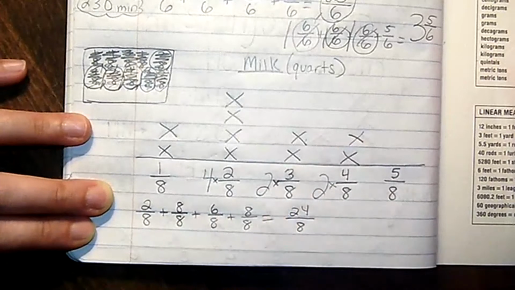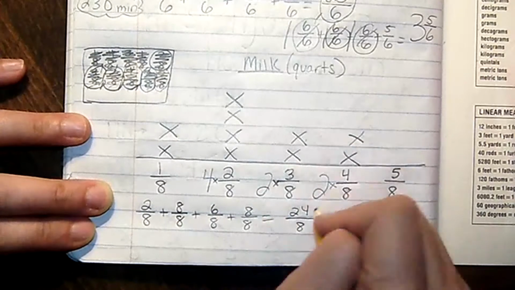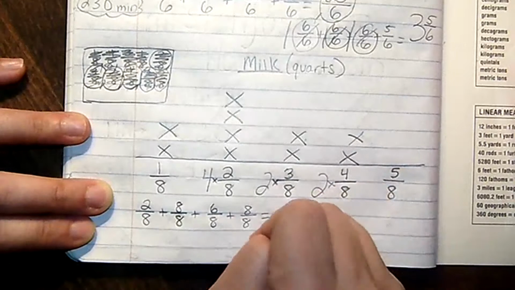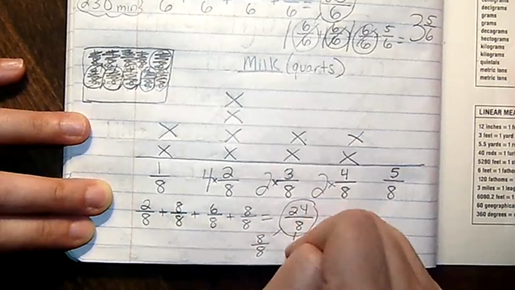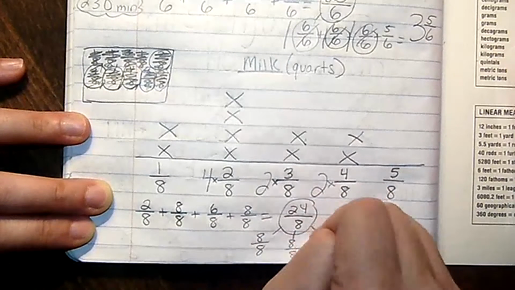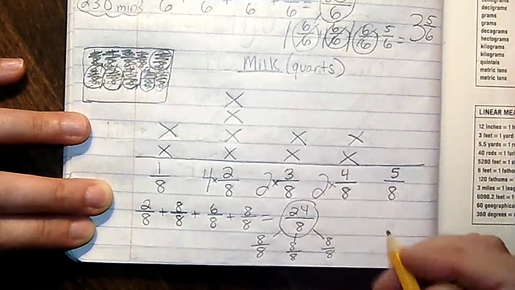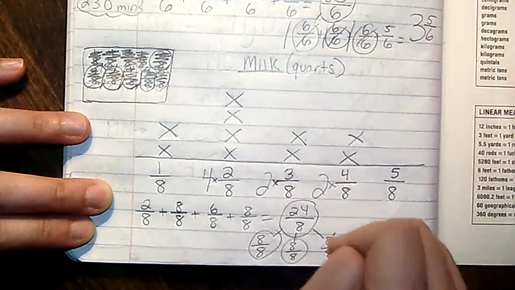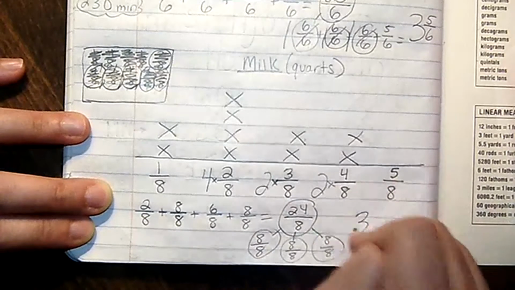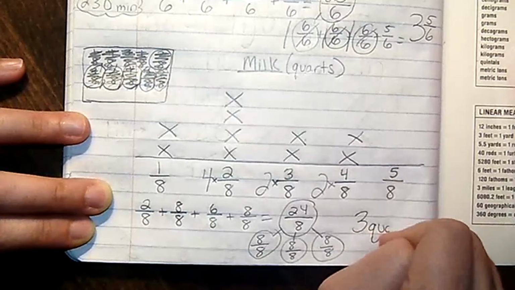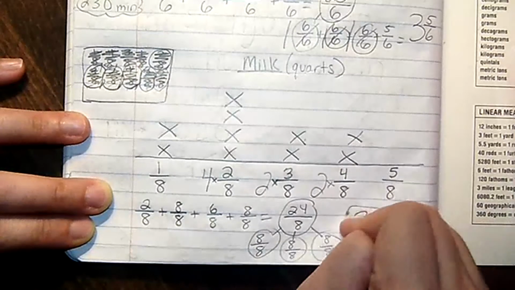Uh-oh, I have an improper fraction. I can't leave it like that. I make my number bond, take out 8/8 as many times as I can. 1, 2, 3. They drank 3 quarts of milk in all.